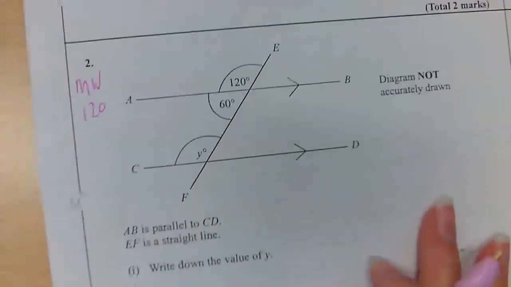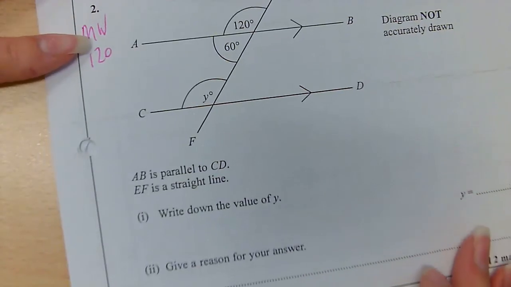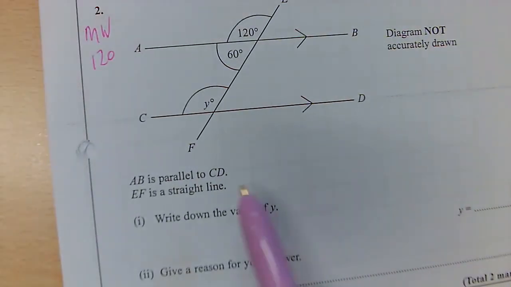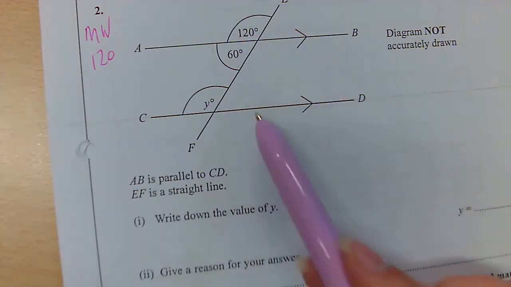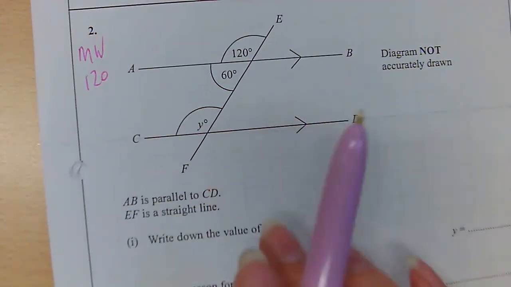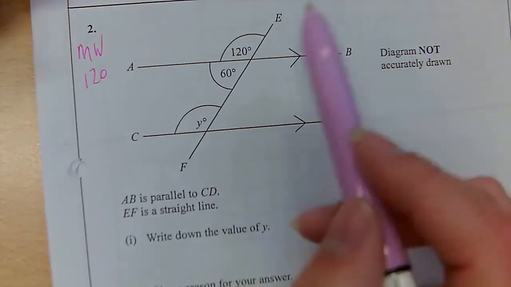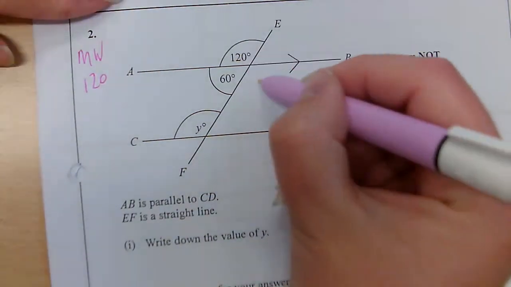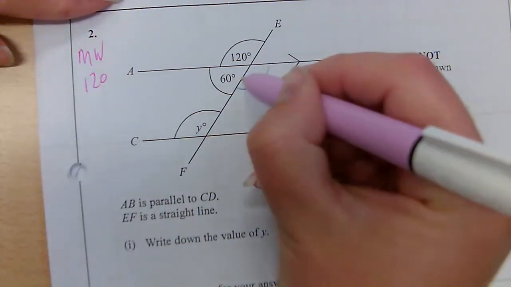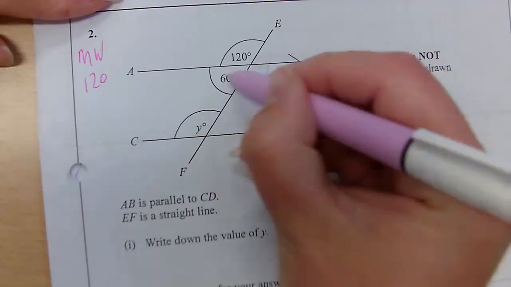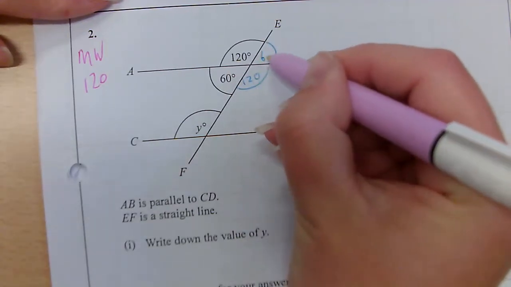We've got angles and parallel lines. My recommendation for an angles question is not to get too bogged down about what the question's asking for to start with. It's about looking at the picture and labeling everything you can. So I've not even read the question yet, but I know I've got angles and parallel lines. I know that opposite angles are equal, so I can label that as 120. I know that opposite angles are equal, so I can label that as 60.